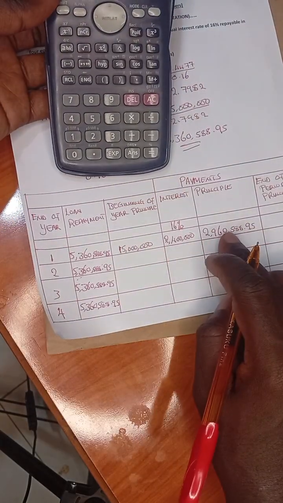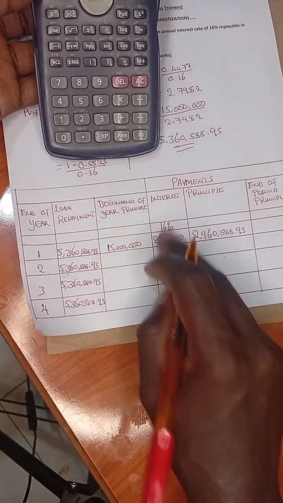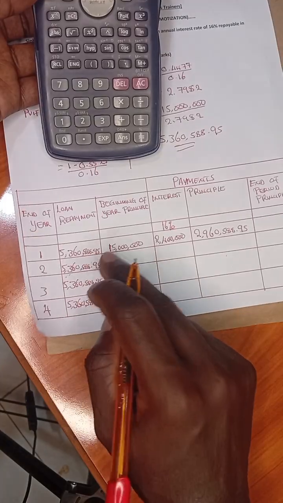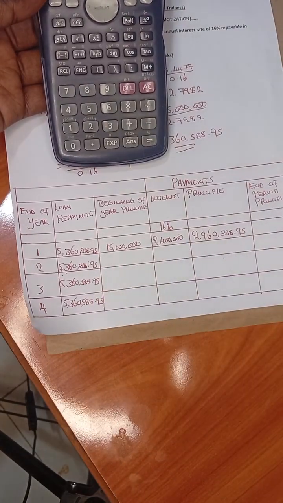So in year one this was the amount that he paid, but the portion that represented the principal is 2,960,588.95.